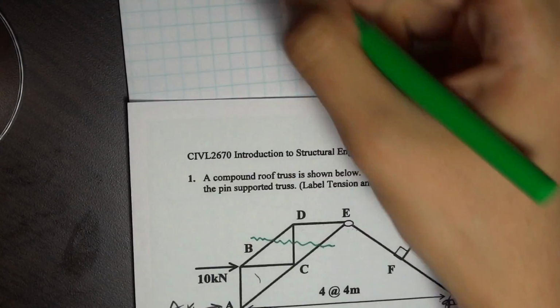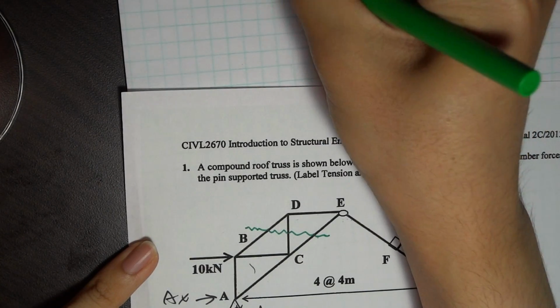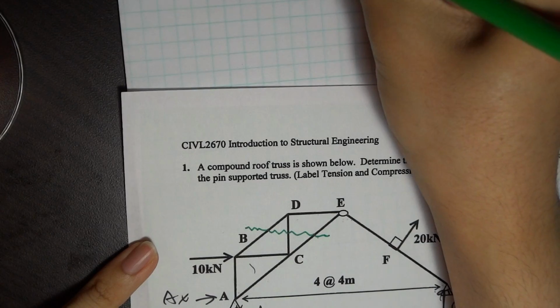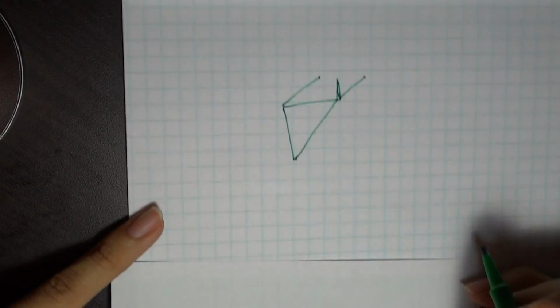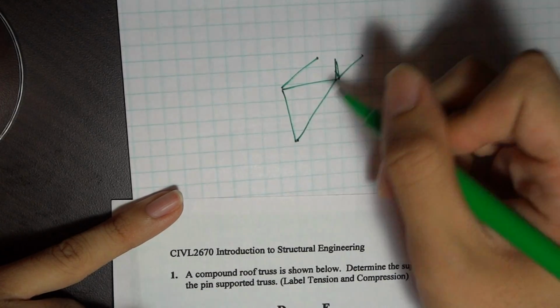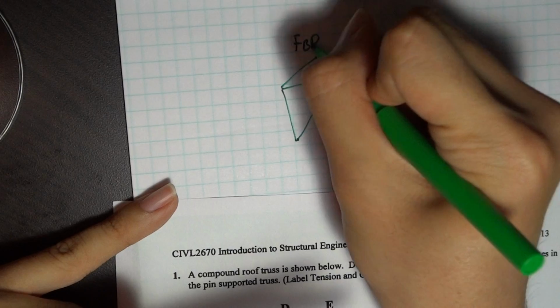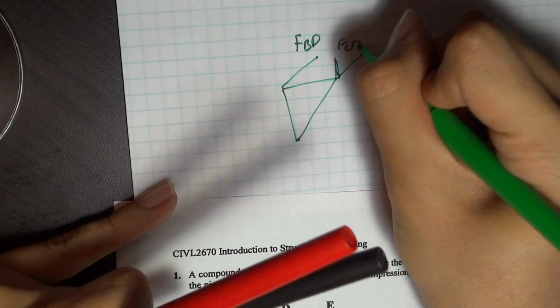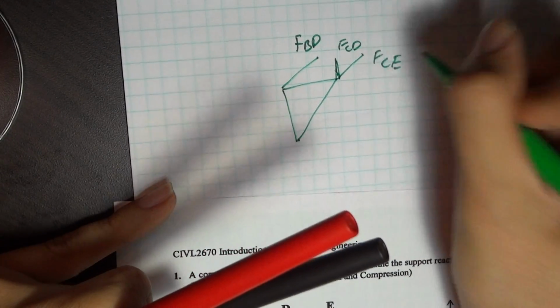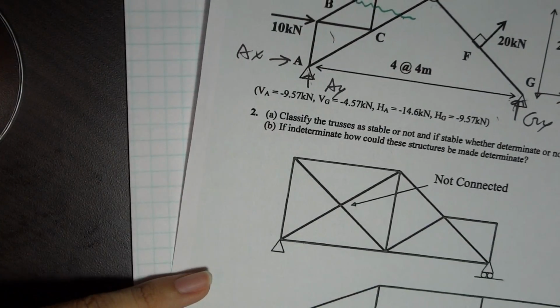So if I look at this section, I have something that looks like this. I have something that looks like that. And this should be a continuous line, but my drawings are terrible. This would be FBD, FCD, FCE.